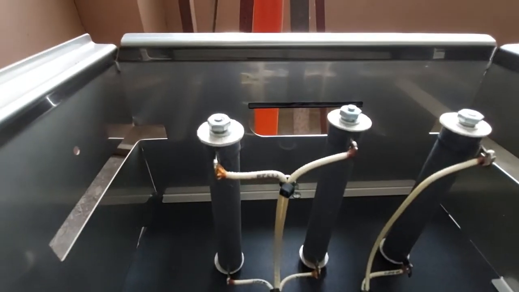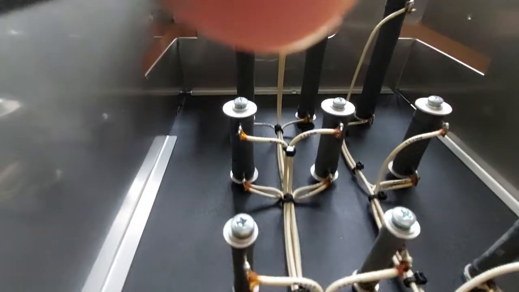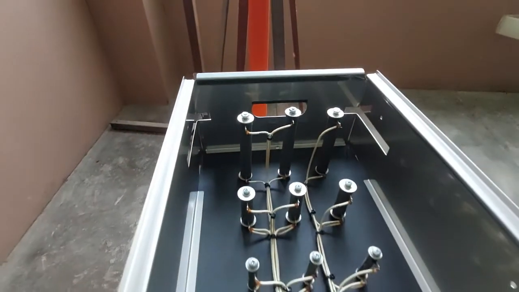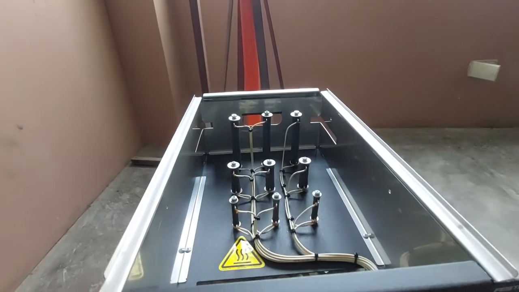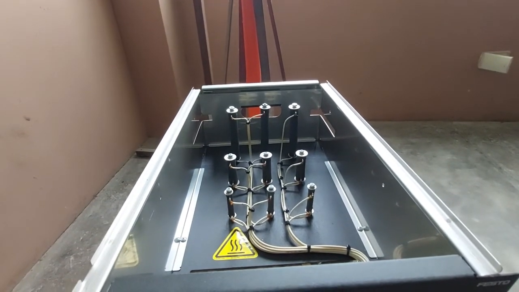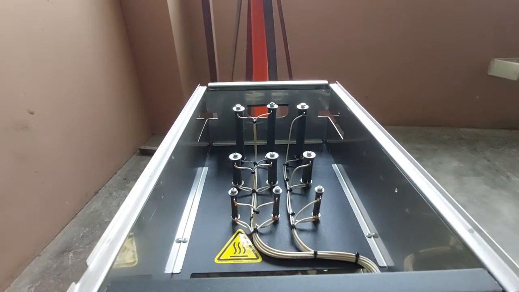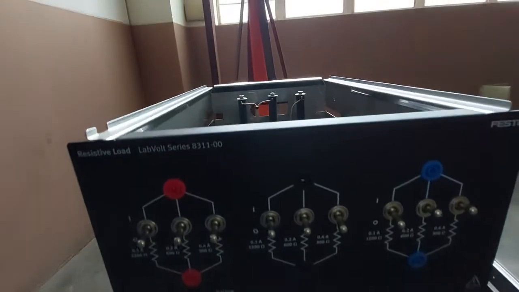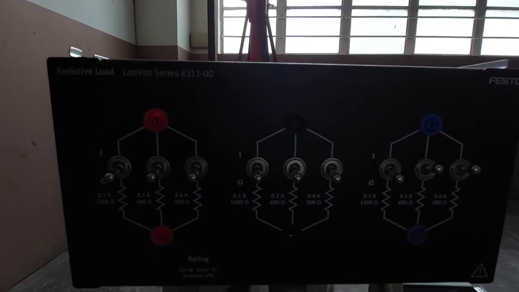The three sections of the Lab-Volt have 300 ohm, 600 ohm, and 1200 ohm resistances. As you can see, the longest length of metal in the case is the 1200 ohm, and the shortest is the 300 ohm. Getting the parallel combination of all these resistances, the equivalent resistance will be equal to 171 ohms.